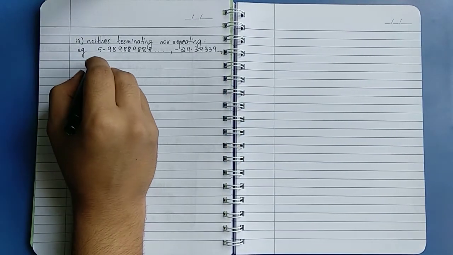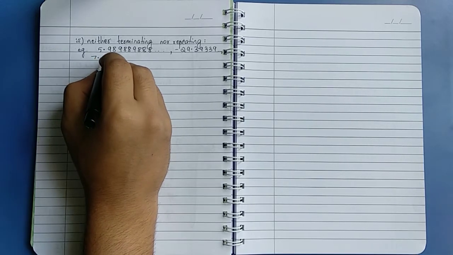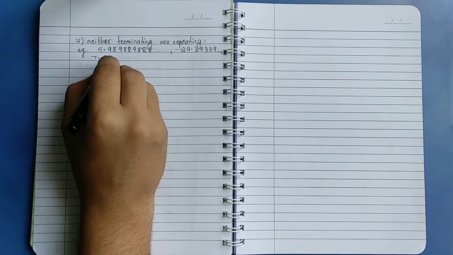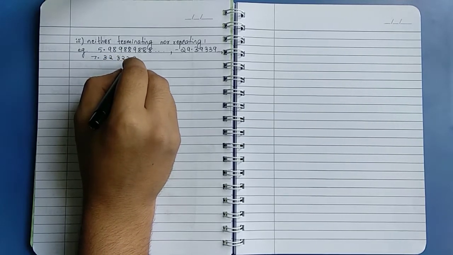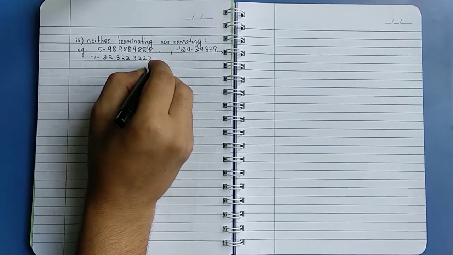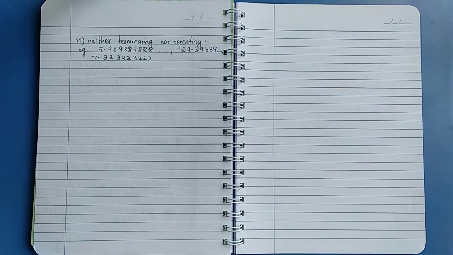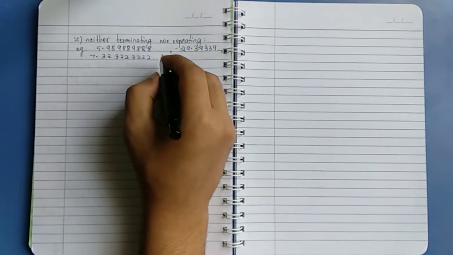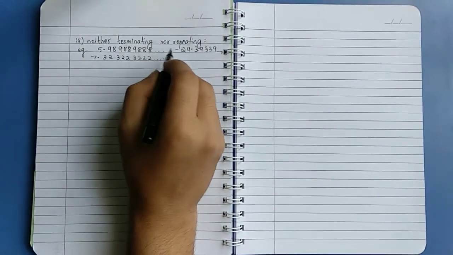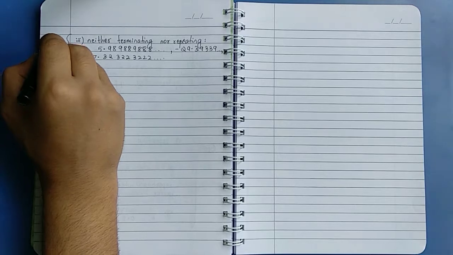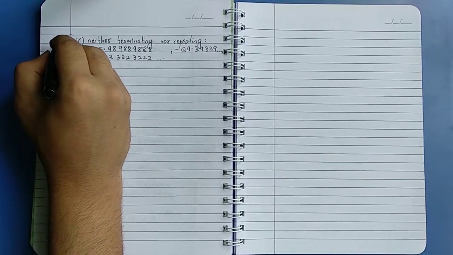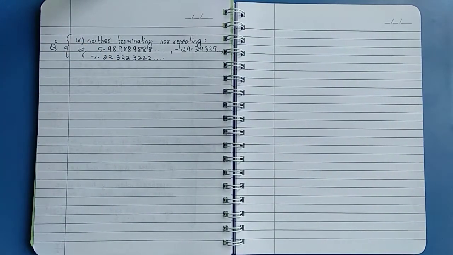One more example, say 7.32232222, and so on. You can construct any number of examples here. So these are the type of numbers that are neither terminating nor repeating. These numbers make the set of irrational numbers denoted by Q complement. Next we'll see some basic definitions.